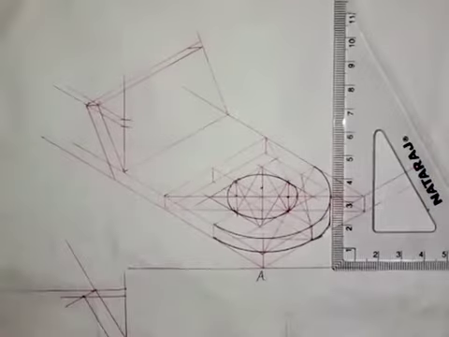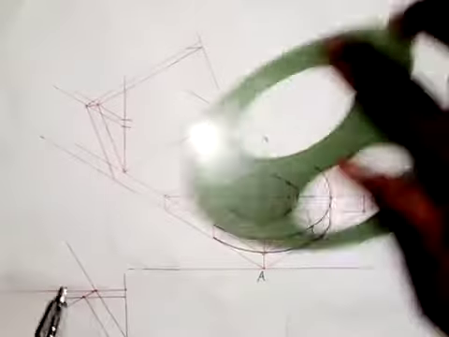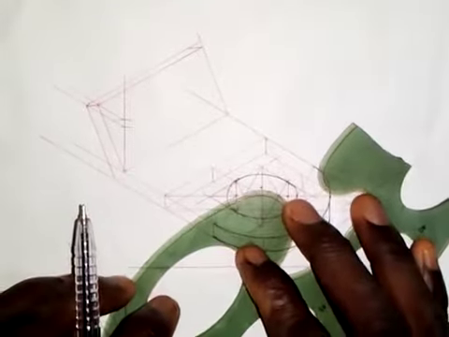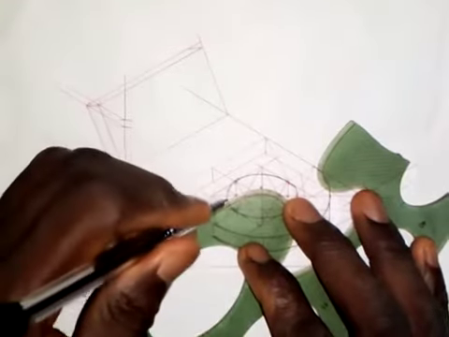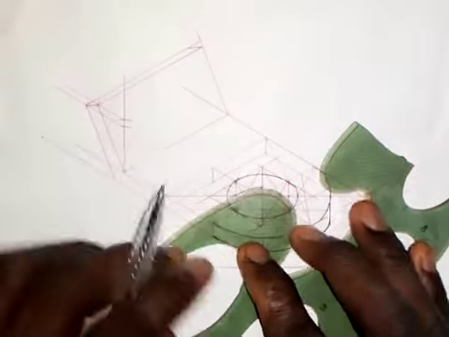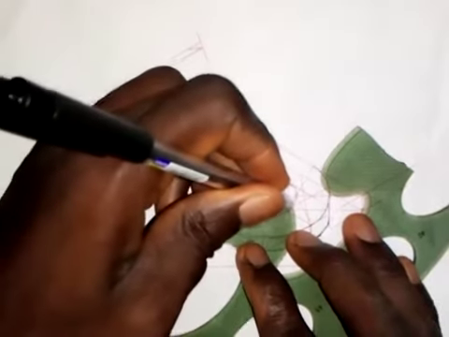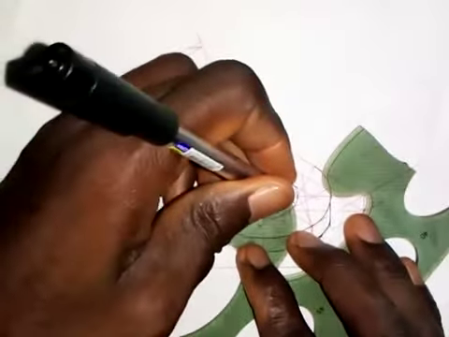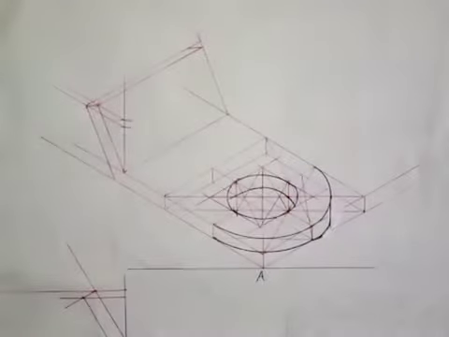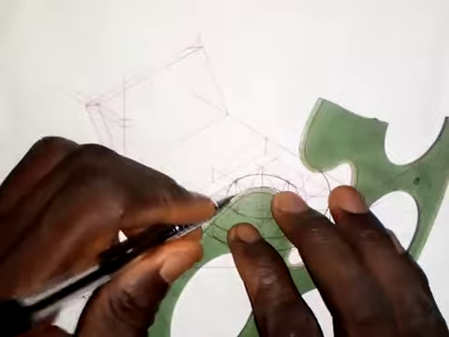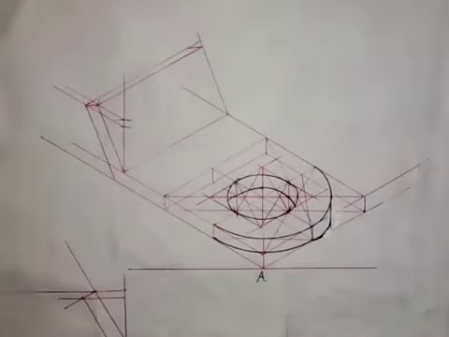So I'm going to use my French curve to connect the points together. When we are done with this, it will remain just a little thing for us to put in this object. So I will join this together, then I will connect this together like this. Alright, so this is how it will look here.